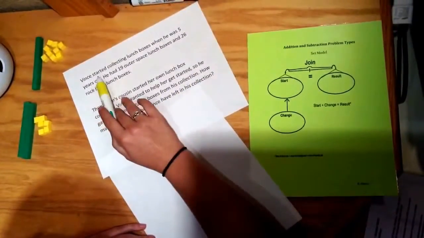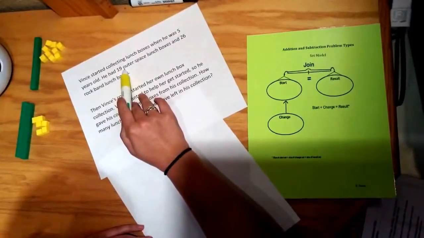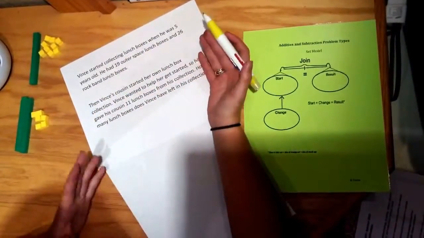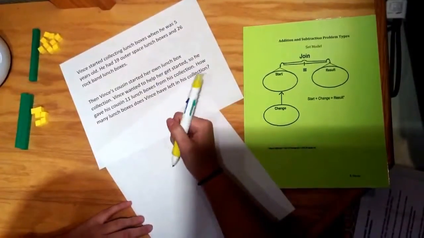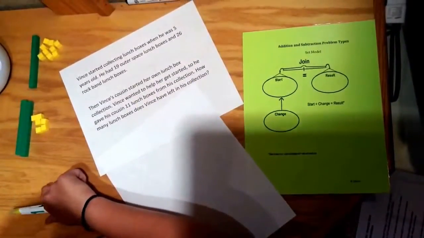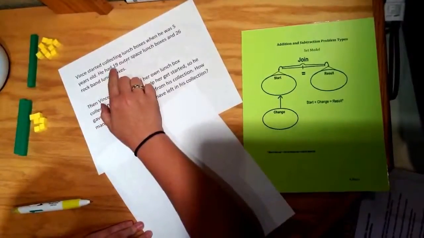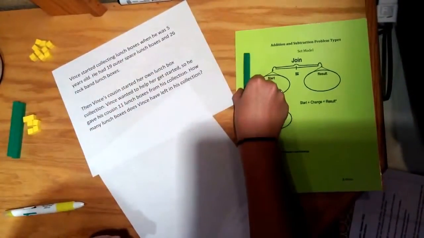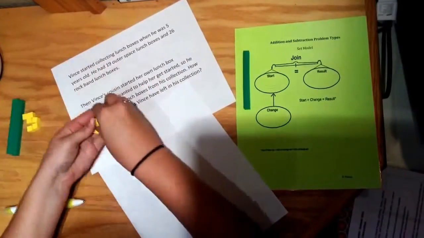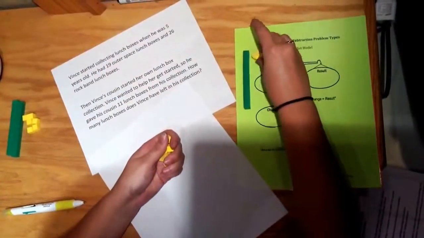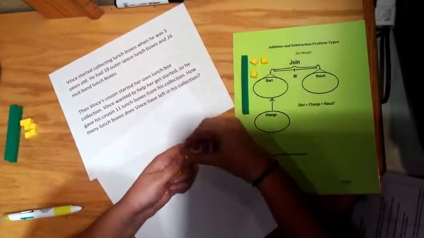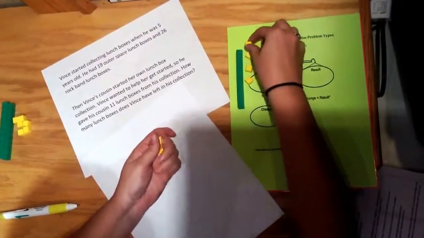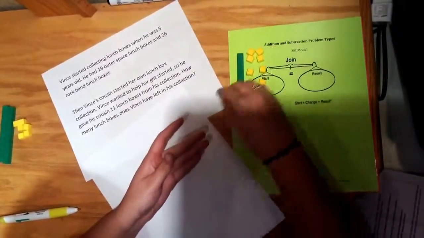So we know he starts out with 19 outer space and 26 rock band lunchboxes. So we need to figure out how many Vince has altogether. So we have the start, which is 19. So we have 10 to start with, and then we have to add 9 little unit cubes. So 1, 2, 3, 4, 5, 6, 7, 8, 9.